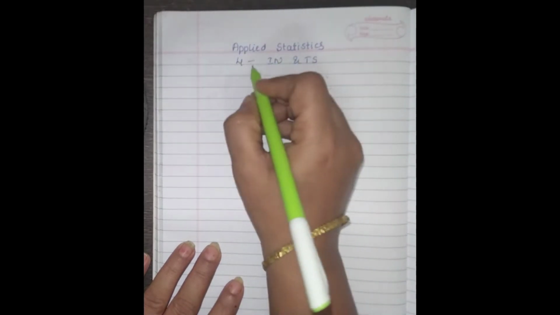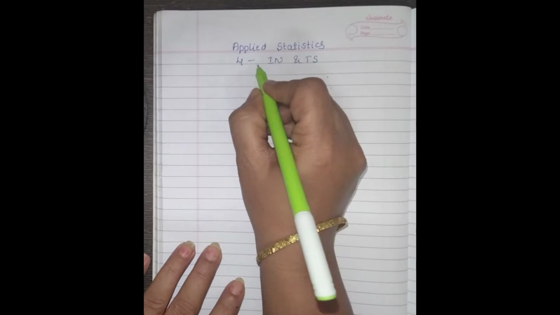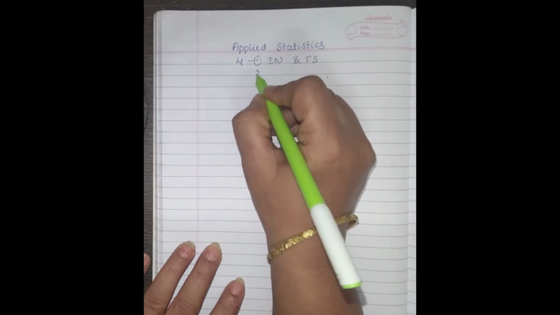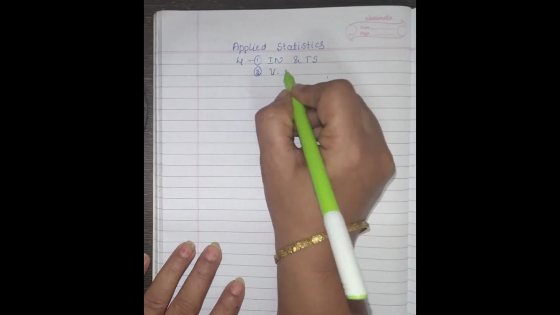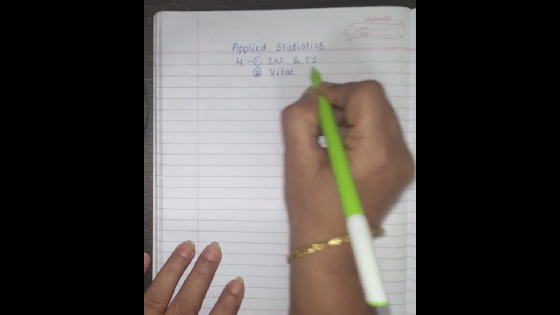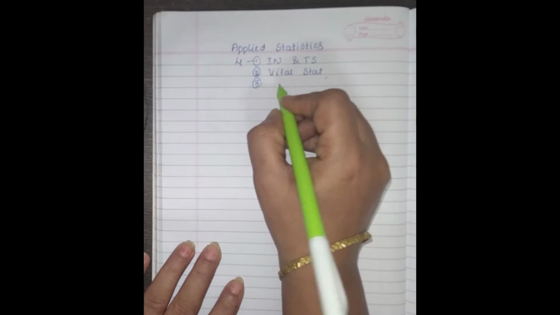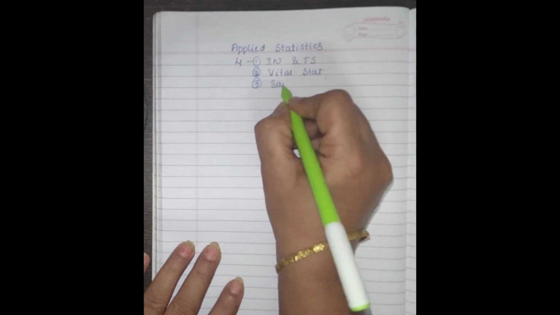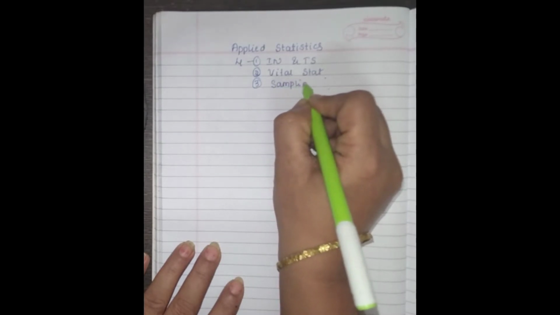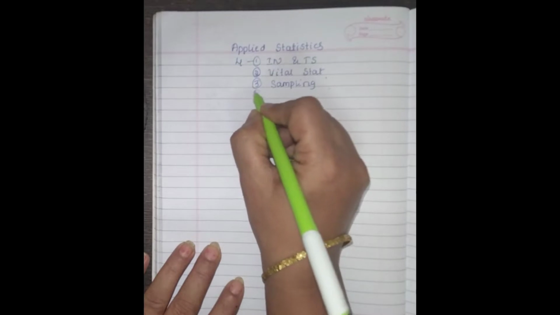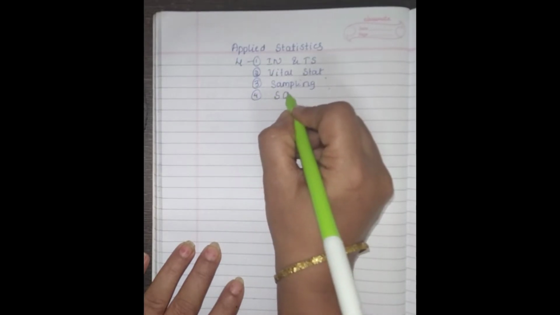The second module is vital statistics. The third module is sampling. The fourth is SQC, statistical quality control.